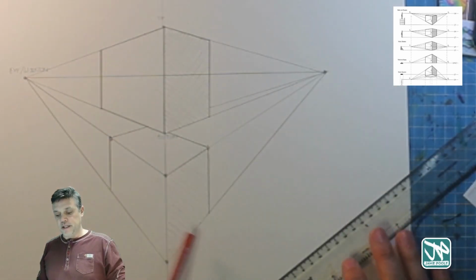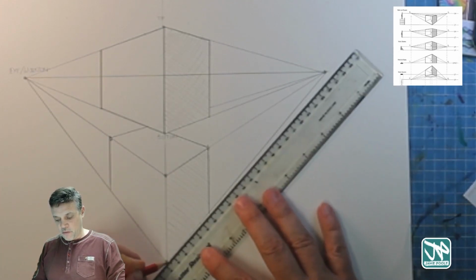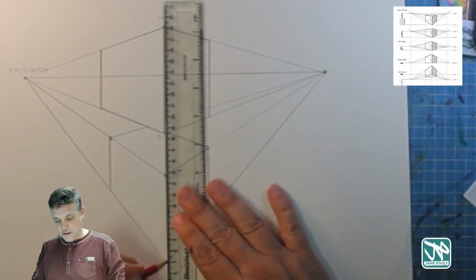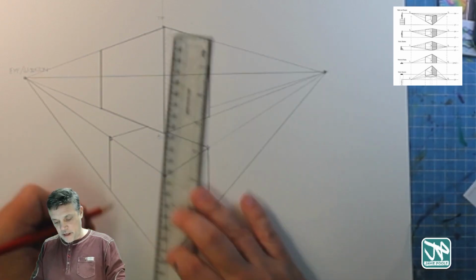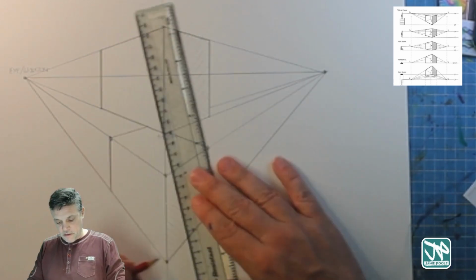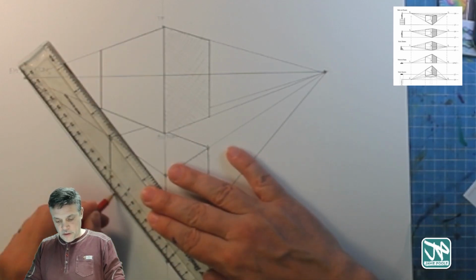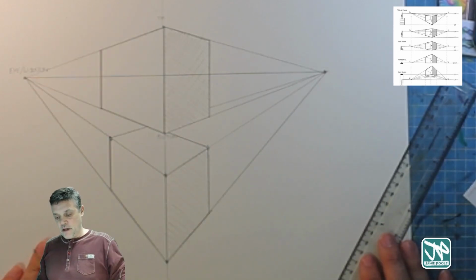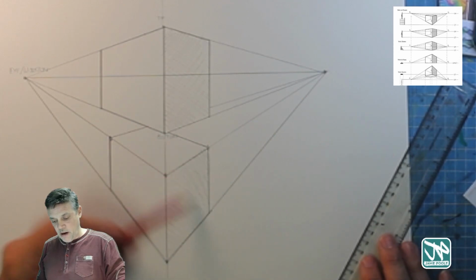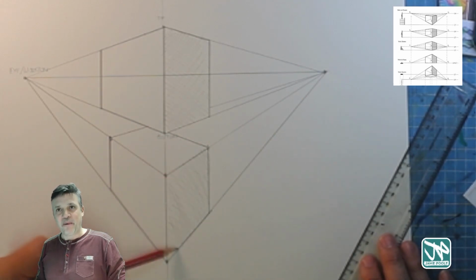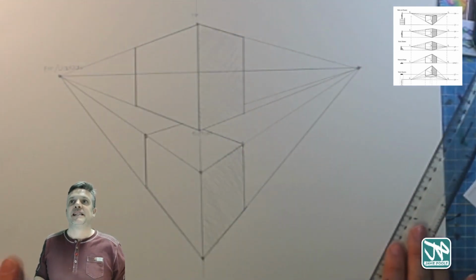So I've got two boxes, one on top of the other, or one floating above the other. And because I'm looking from above, I can now see above the box. I hope that makes sense. If it doesn't, don't worry, because I will show you how it works again so that you can get it.